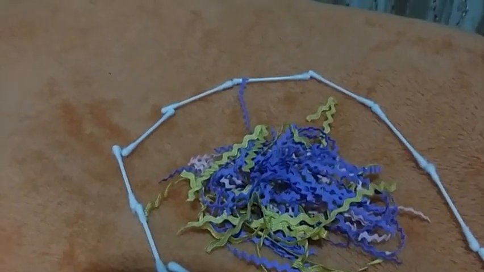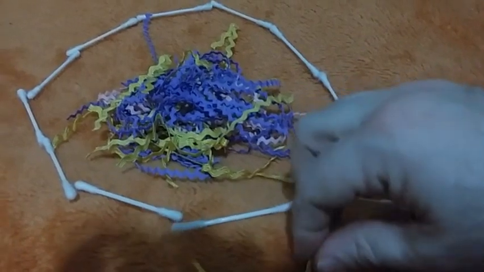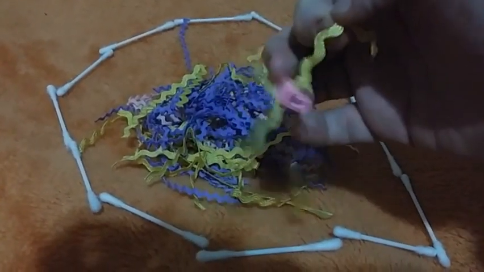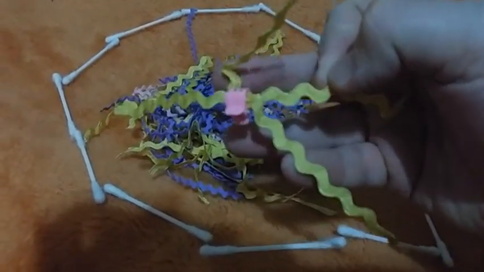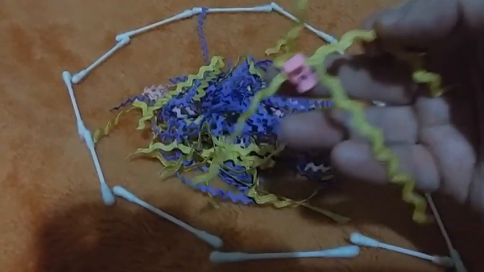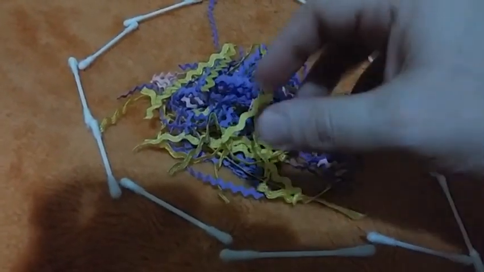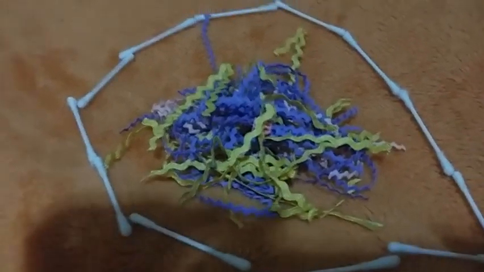They start to duplicate and they become like this, right? So this is a duplicated DNA. You can notice the centromere in between.